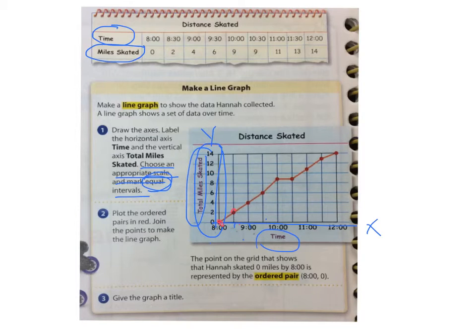Then at 9 o'clock, how many miles had Hannah skated? 4. So at 9 o'clock, they put a dot at 4. Okay. Then at 9:30, Daniel, how many miles had Hannah skated? 6. Okay, 6. It is important to make sure that you always connect your dots to make a line graph. Finally, step 3, you must give your graph a title.